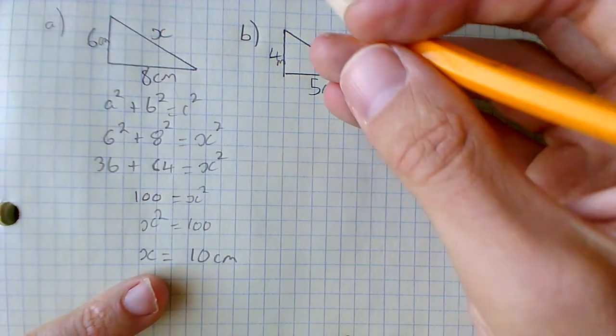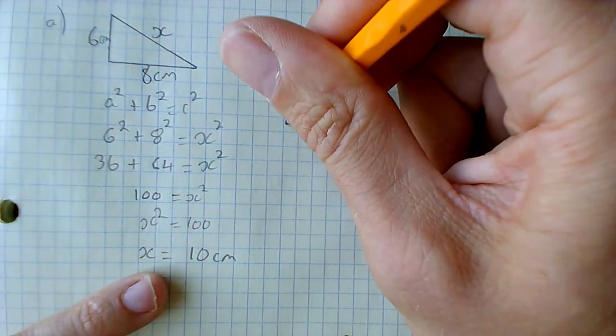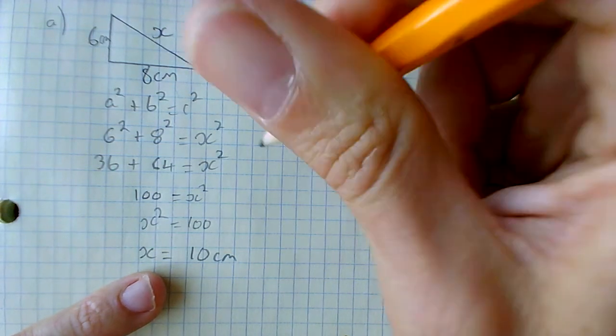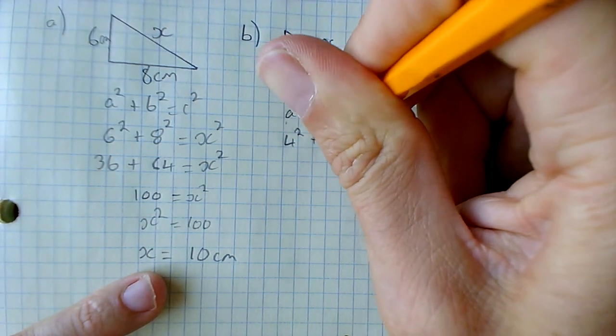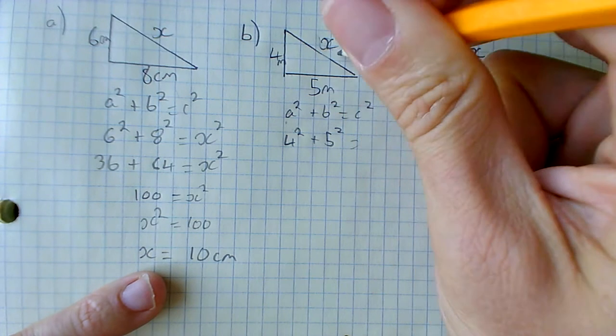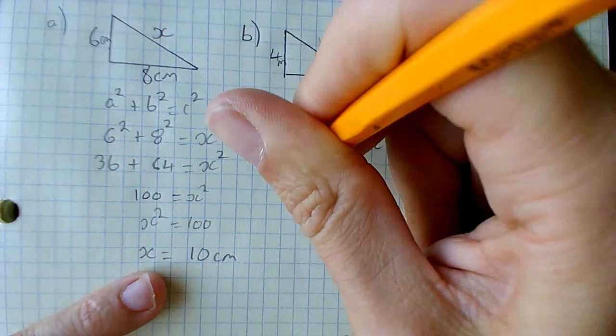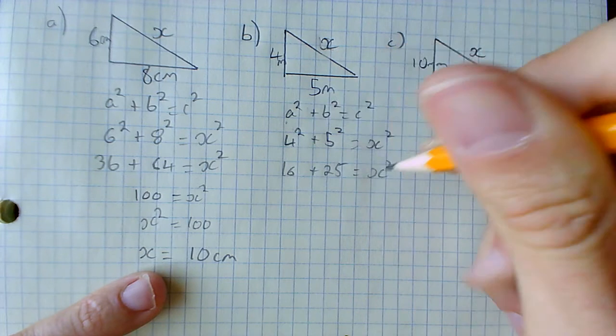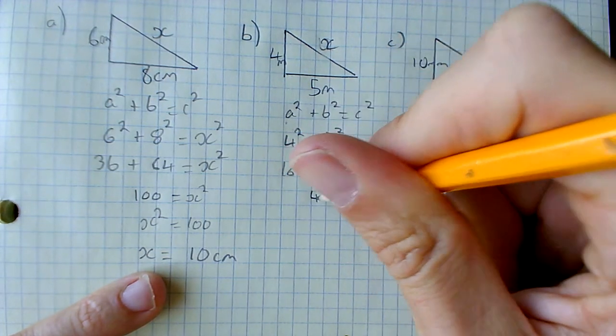Right, B, I think I will need my calculator here at some point, but we'll do it again. So it's a squared plus b squared equals c squared. A and b are my smaller sides, so that's 4 squared plus 5 squared is going to equal x squared. 4 squared is 16, 5 squared is 25. And if we add that up, we should get 41.